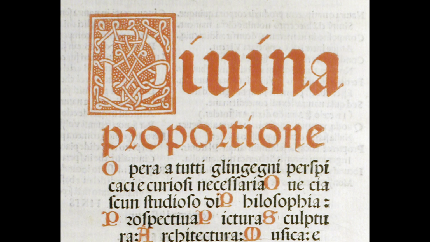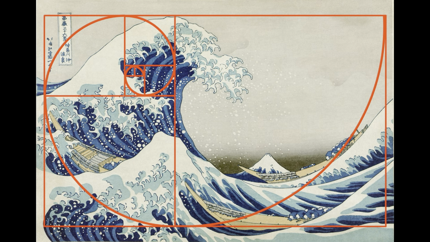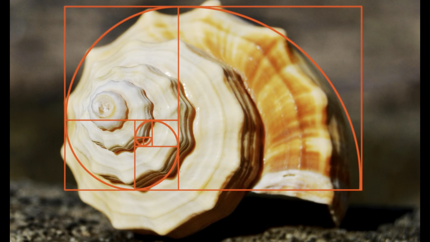However, the spiral can be made to fit many other things, such as the Great Wave off Kanagawa, seashells, and even plants. So I wanted to test it out. If the golden ratio truly reveals some deep hidden structure in both art and nature, then it probably shouldn't fit just anything.